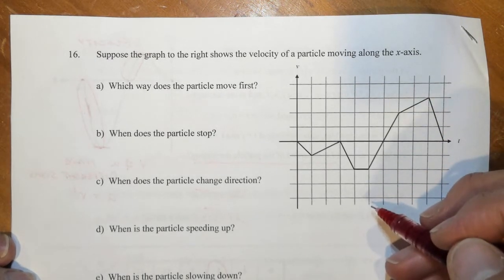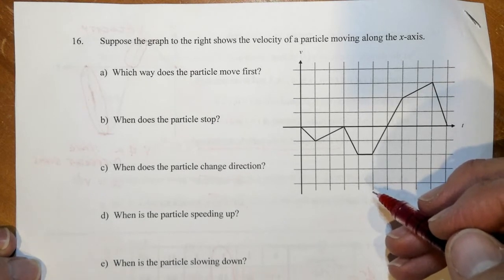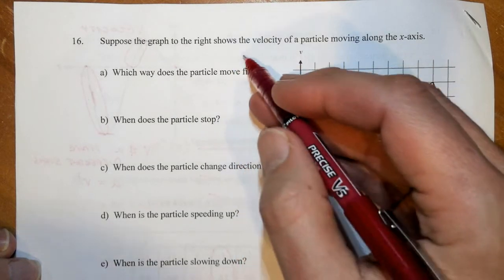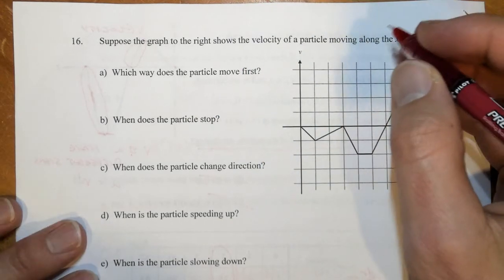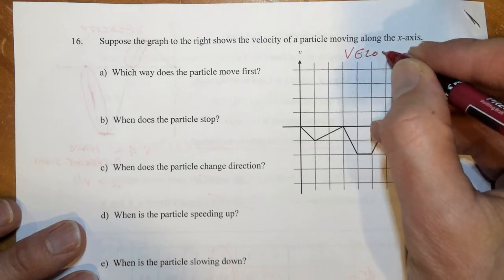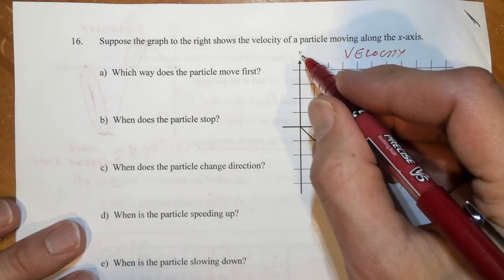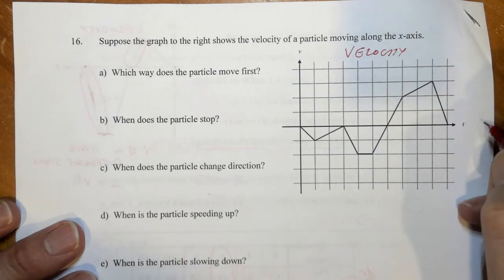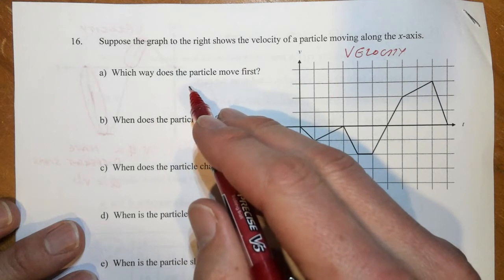All right, last but not least, we have our particle motion question. Suppose the graph to the right shows the velocity of a particle moving along the x-axis. So this is our velocity graph. We see velocity on the y-axis. We see time on the horizontal axis there. All right, so which way does the particle move first?